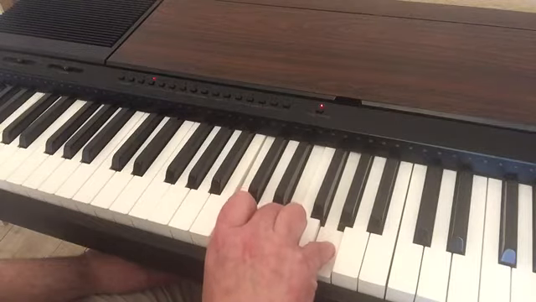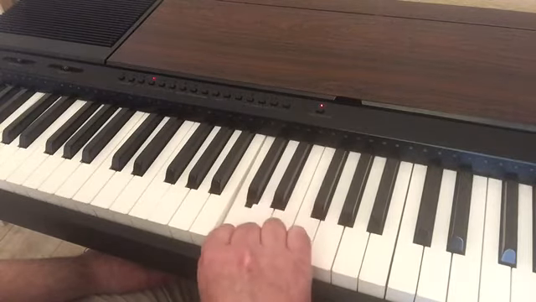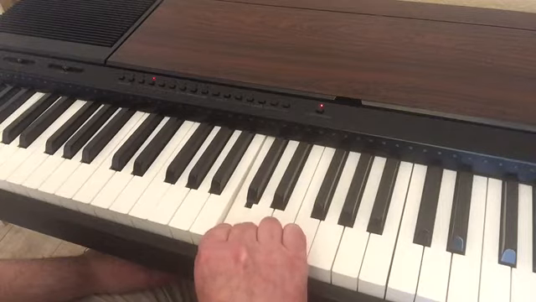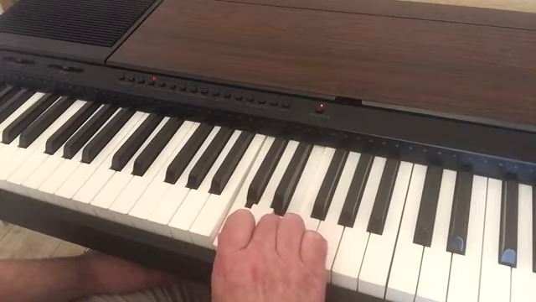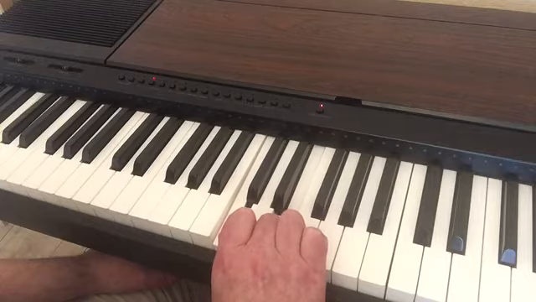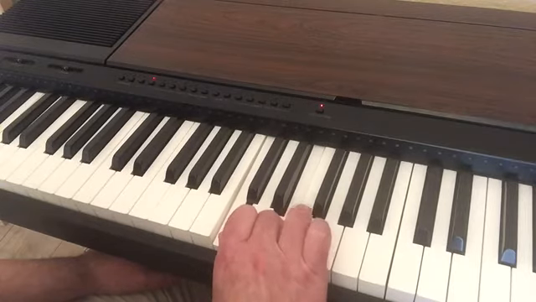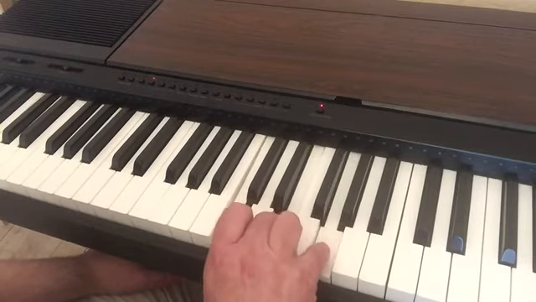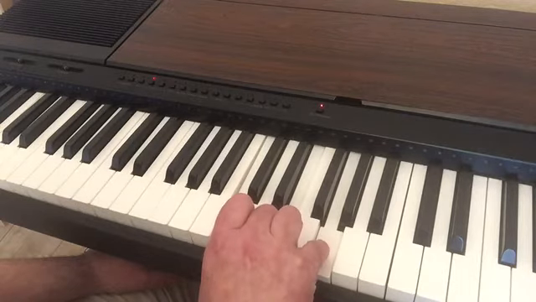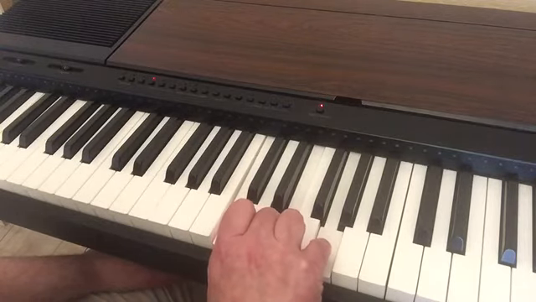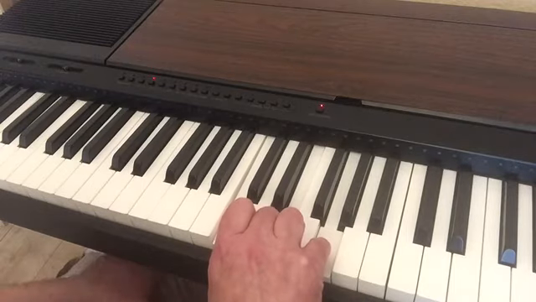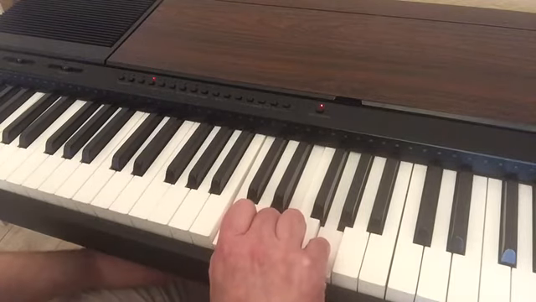So just to run over that again, you find the root note, which is the note that gives the chord its name. Not including that note, you count up 4 notes, 1, 2, 3, 4. And then not including that note, you count up a further 3 notes, 1, 2, 3. And that gives us the chord of C. And you can do that for any major chord without having to know the scale, just by applying that formula.